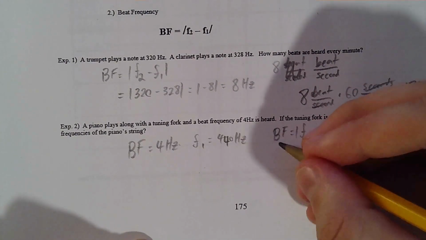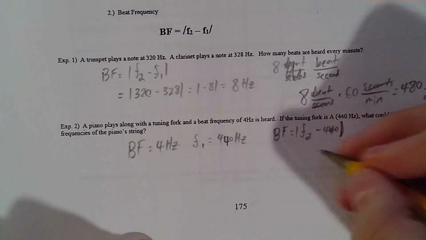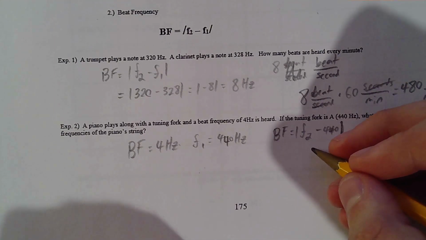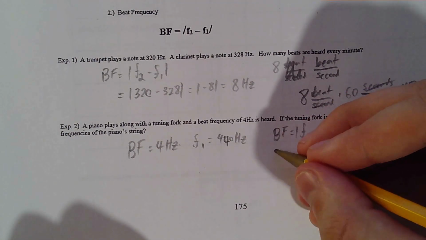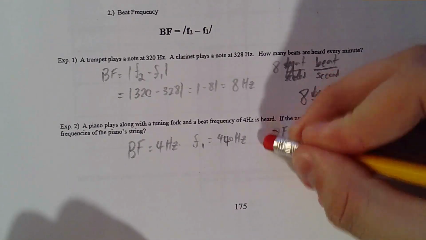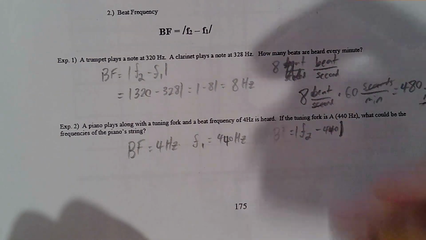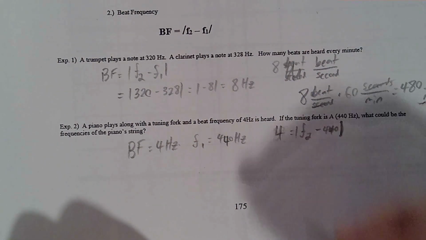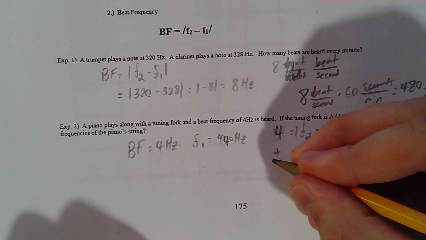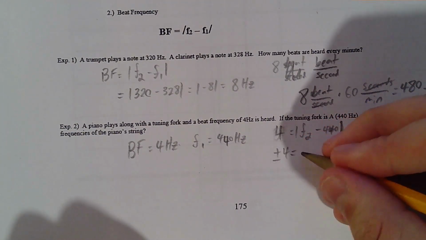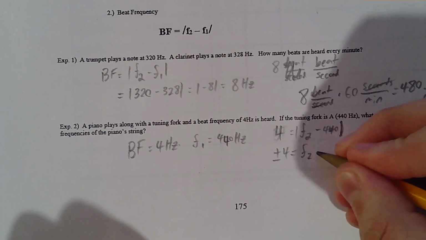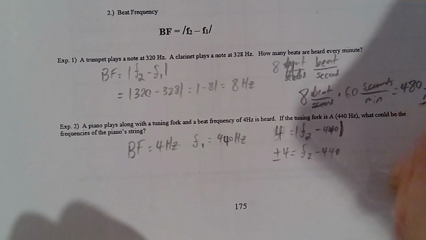This absolute value we get as then the plus or minus of the beat frequency. This right here is 4 hertz. So when we get rid of this absolute value, we get plus or minus 4 is equal to frequency 2 minus 440.